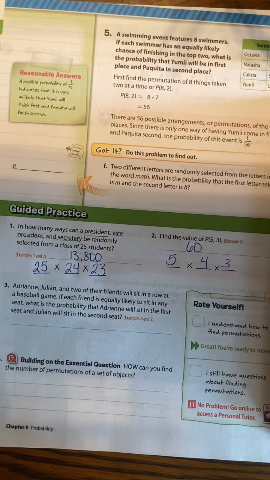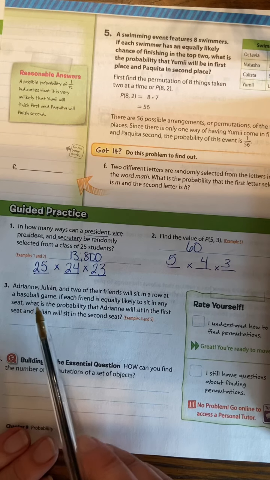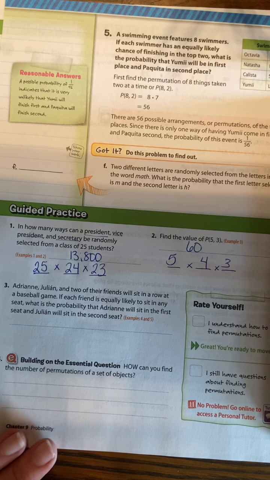Okay? Now, number 3 is focusing on the probability of an event happening using the same way of thinking. It says Adrian, Julian, and 2 of their friends will sit in a row at a baseball game. If each friend is equally likely to sit in any seat, what is the probability that Adrian will sit in the first seat and Julian will sit in the second seat?